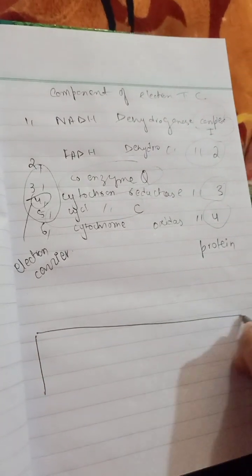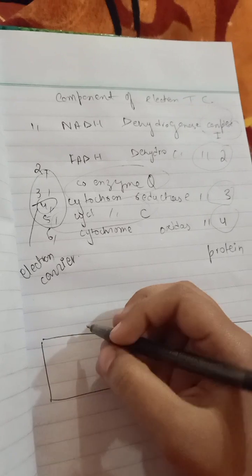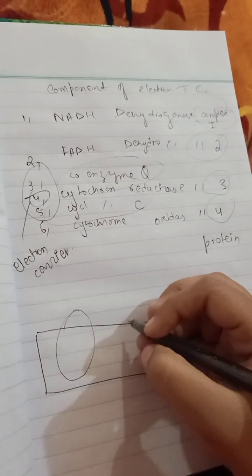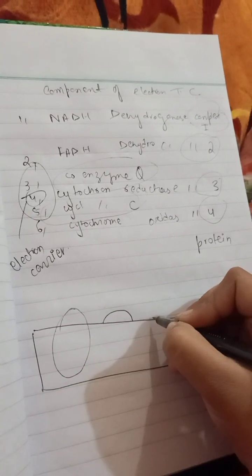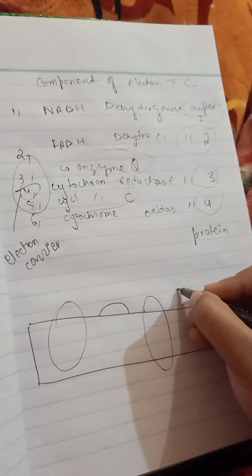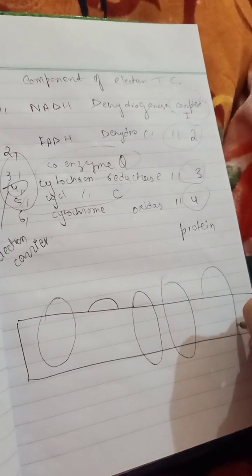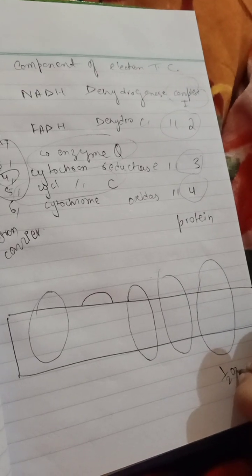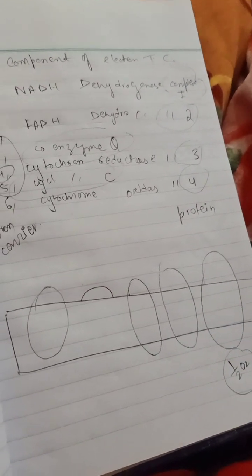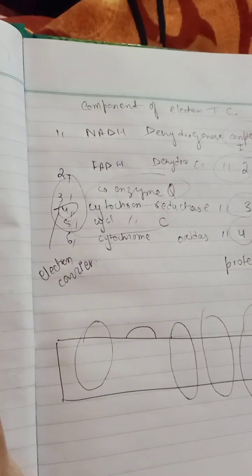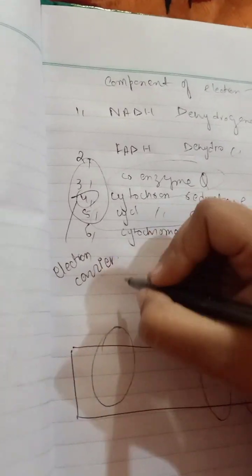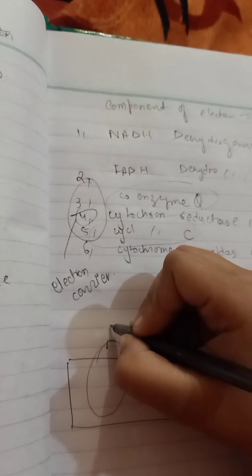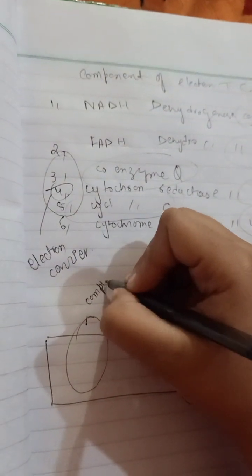Let me make it. Here the half oxygen is present. Okay, and this is basically complex 1.